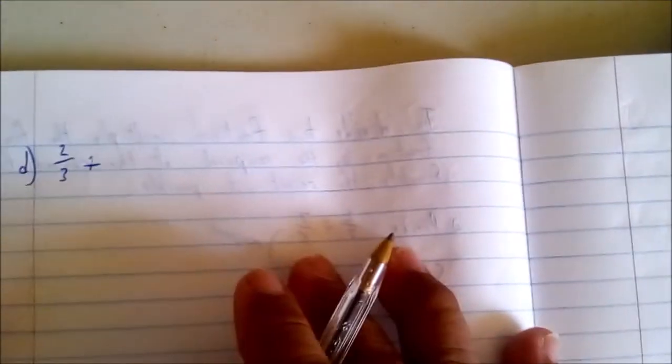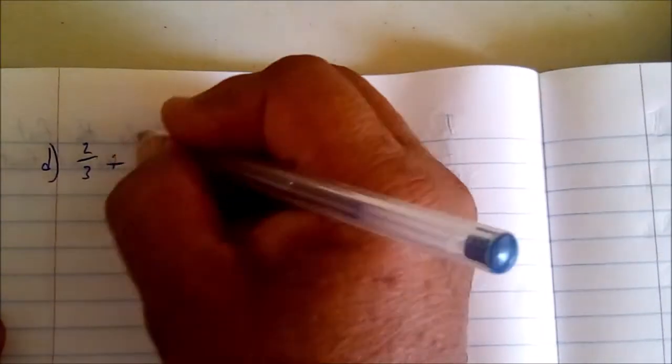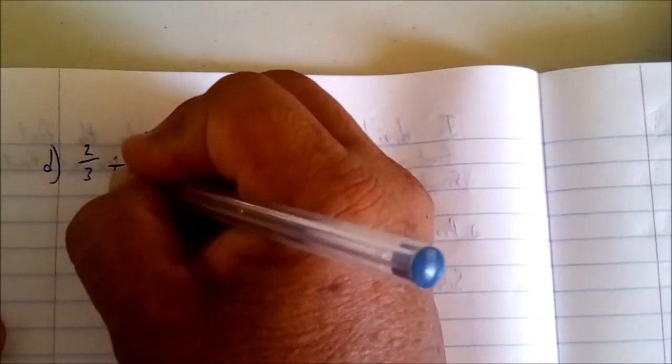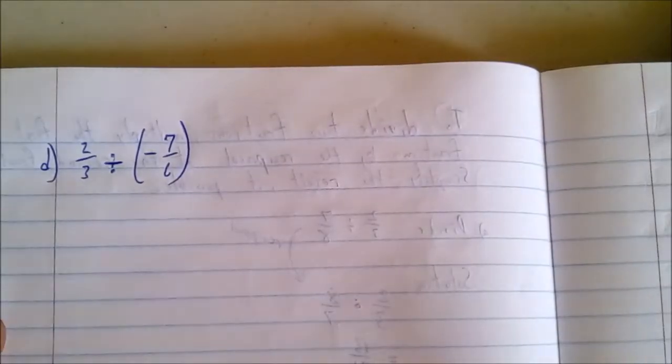Let's try another example. Let's try example D. 2/3 divided by a negative value, -7/6.